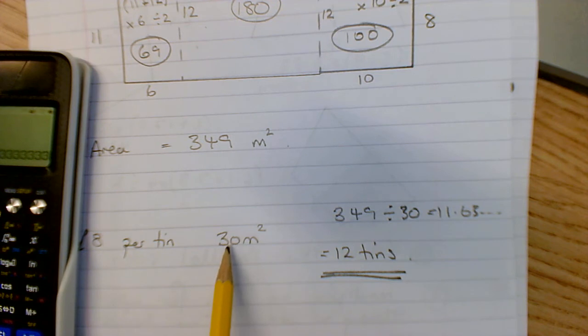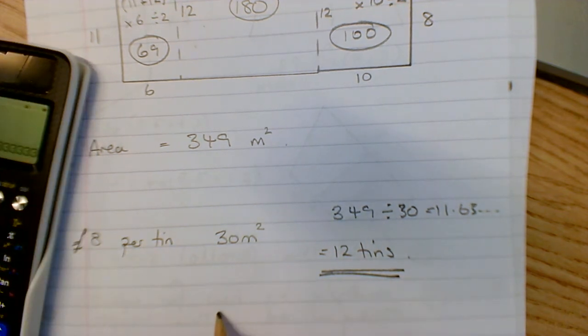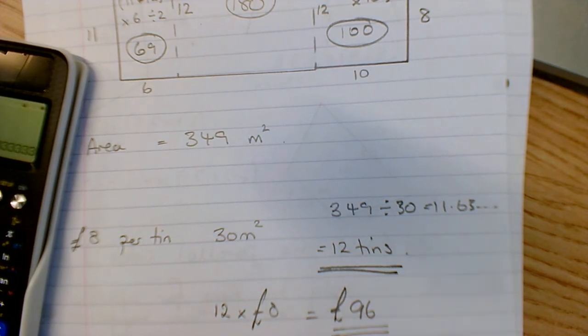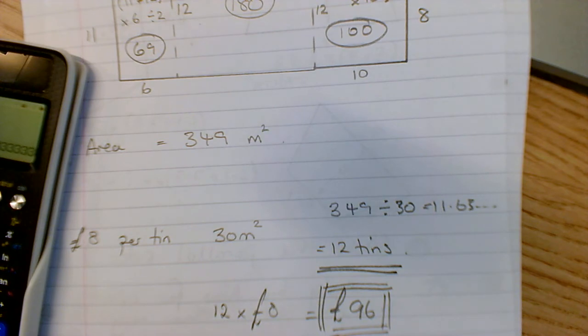Another way to think about it would be 10 tins would cover 300, wouldn't it? 10 would be 300, 11 would be 330, so there's still 19 square meters left over. So I'd have to buy that 12th tin just to get the 19 square meters, just to finish off the wall or whatever it is. Yeah, it's a wall, so to finish off the wall I need one more tin. So 12 tins. Each tin costs £8, so it's 12 times the £8, and 12 eights are 96. So that's just going to be £96, and you can do it on your calculator. So the answer for this final question is in fact £96.